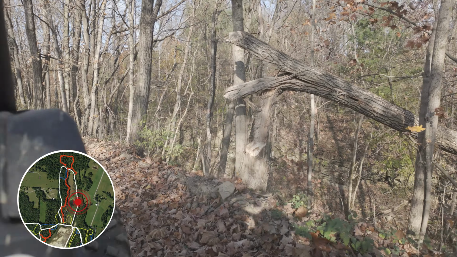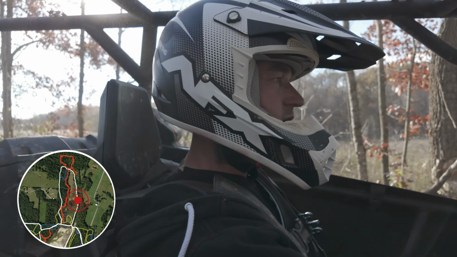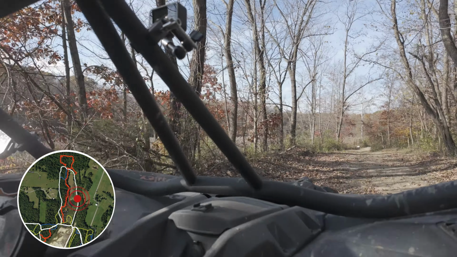Tree. That beaver ate that tree. Beaver. Oh, well, that one. Look at that tree.